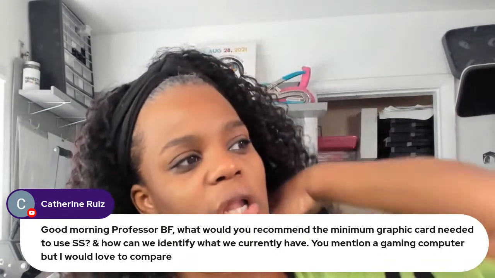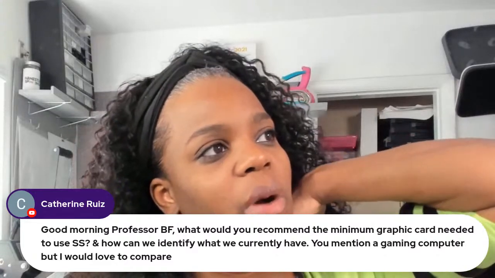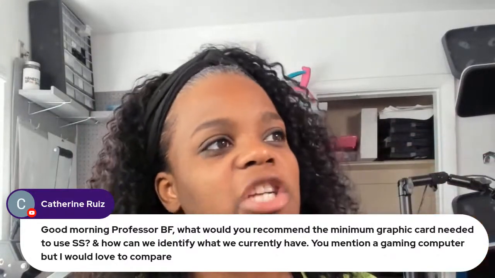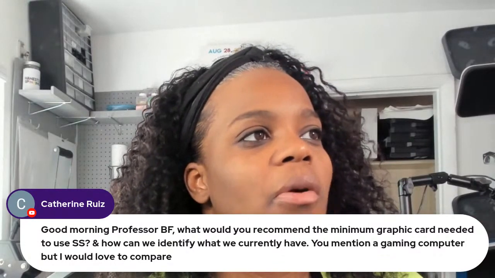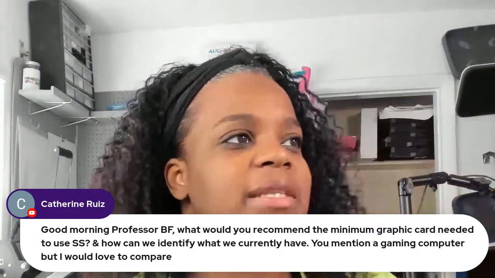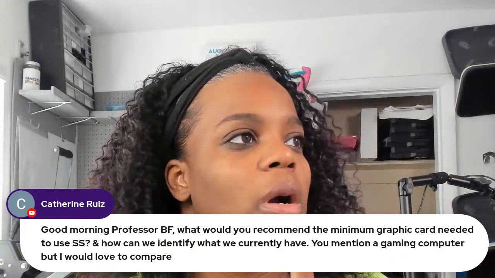Yeah, see mine. So you're going to go to your system, go to About, and it'll say Device Specifications. It will tell you your processor. So you'll have your CPU, which is the first one, and then the second one should be your graphics card.